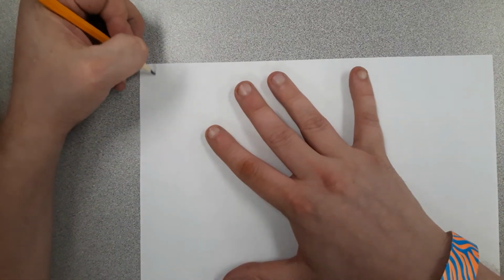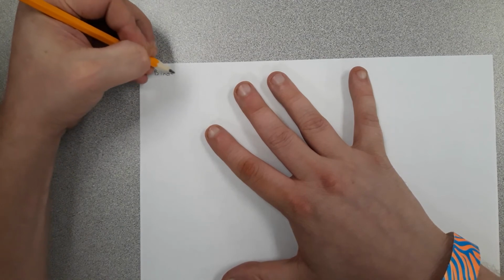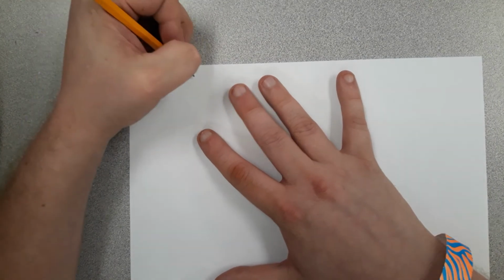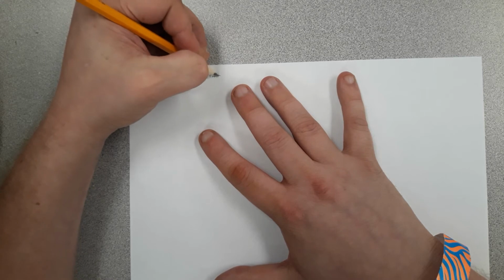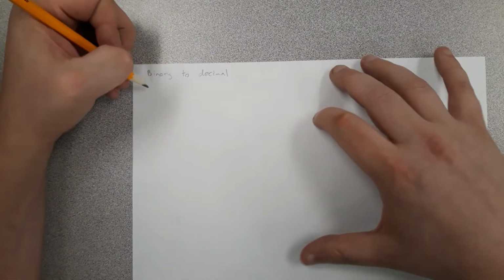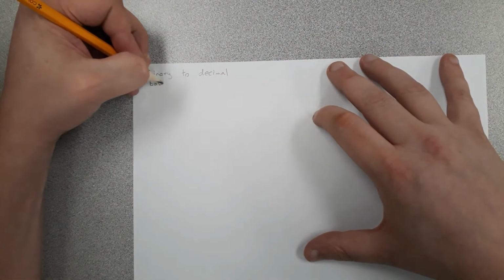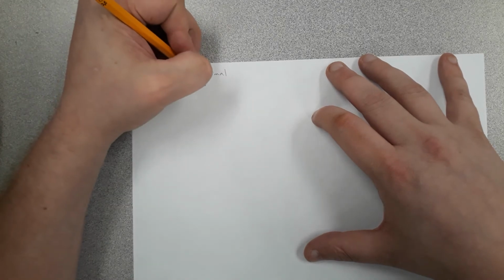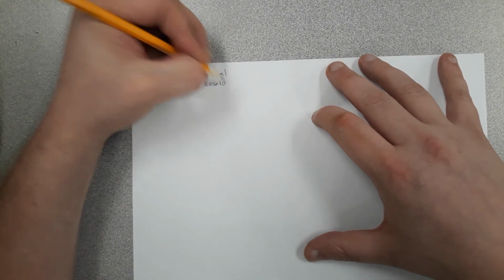All right, so I'm going to move on, and we're going to be talking about how to convert binary back into decimal. So binary to decimal. So again, this is base 2, and this is base 10.